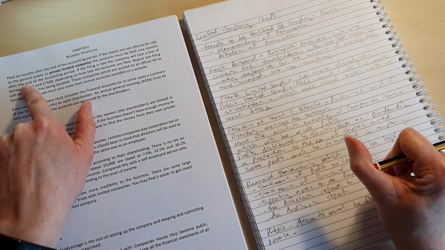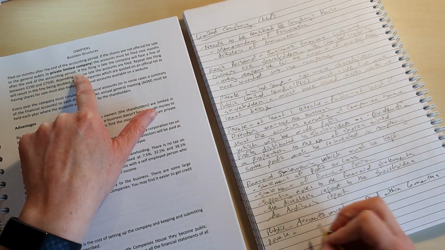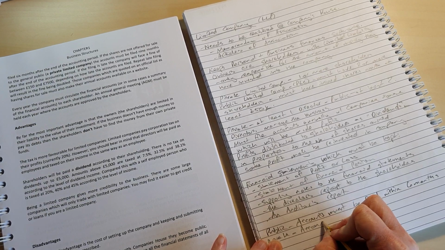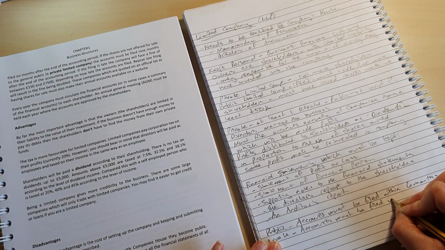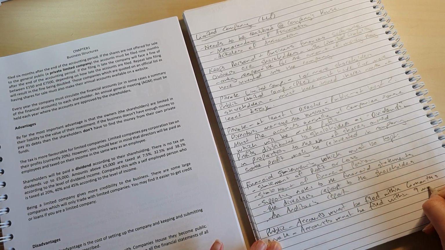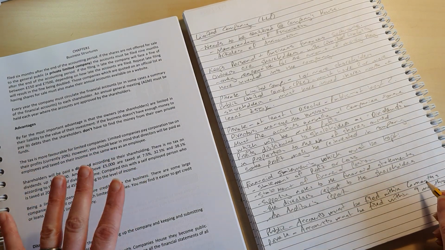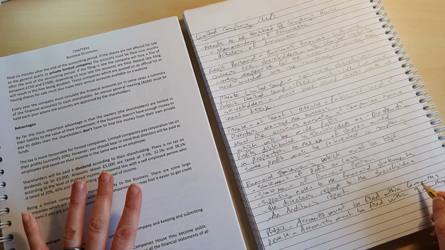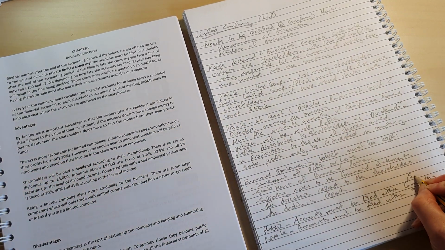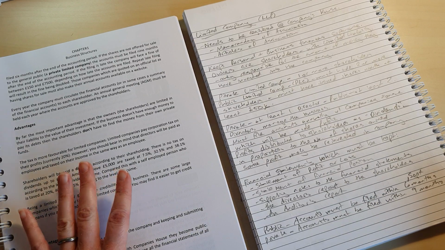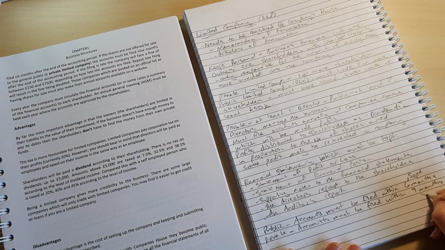If the shares are not offered for sale to the general public, a private limited company, the accounts must be filed 9 months after the end of the accounting period. Right, so if we do April, May, June, July, August, September, so that's September. April, May, June, July, August, September, October, November, December, so it's December.